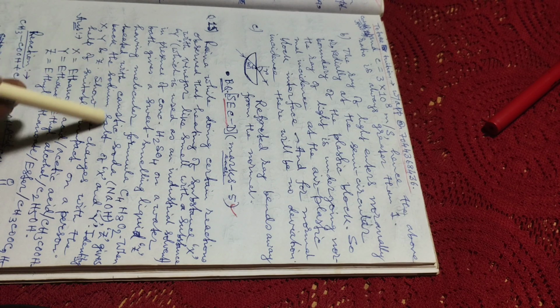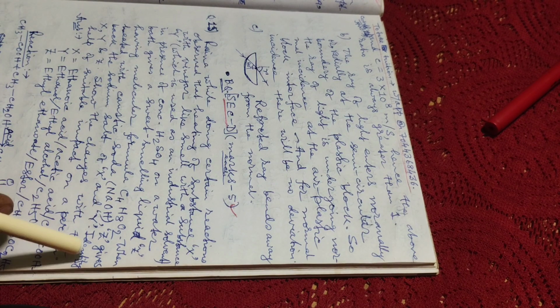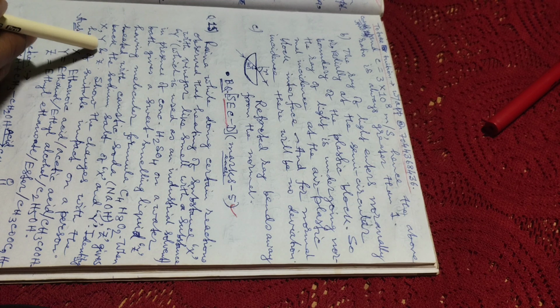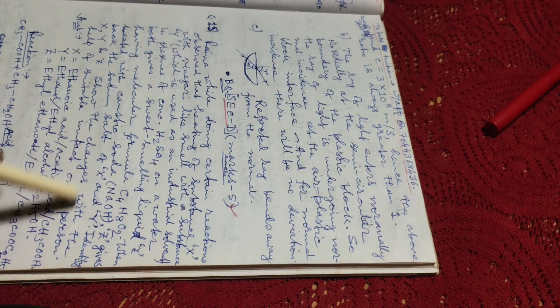When heated with caustic soda NaOH, Z gives back the sodium salt of X and Y.